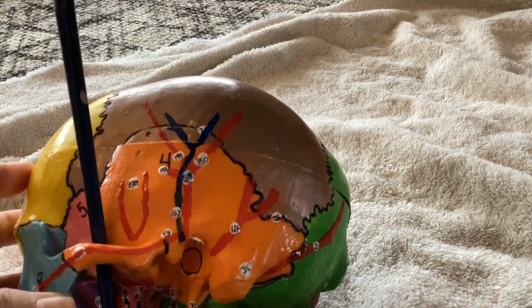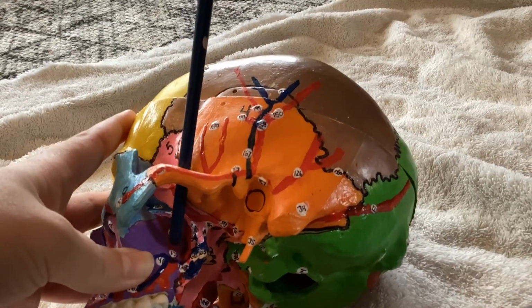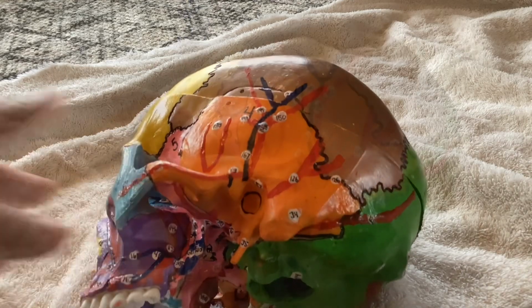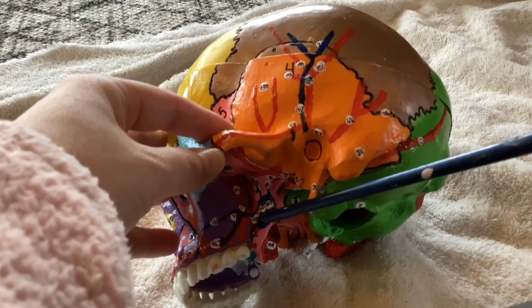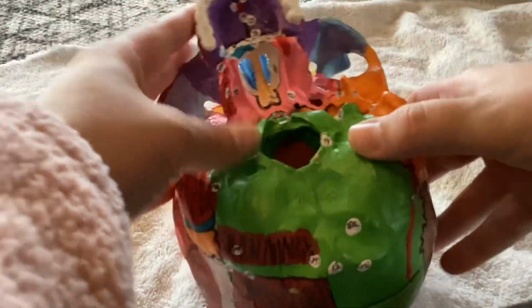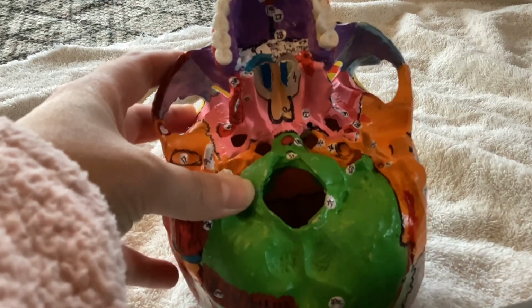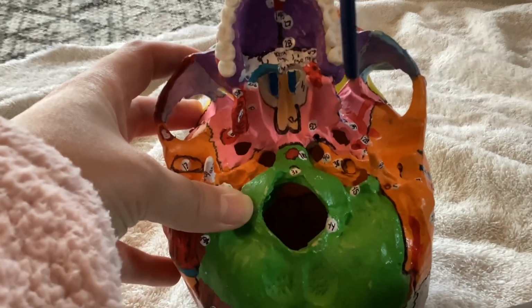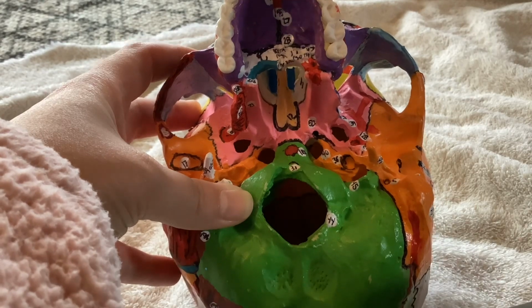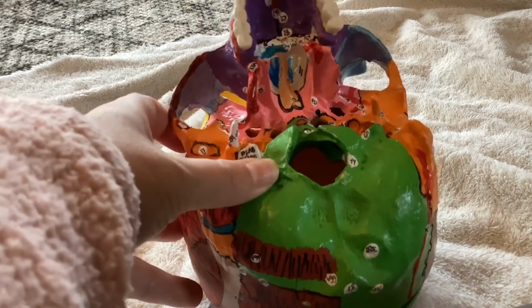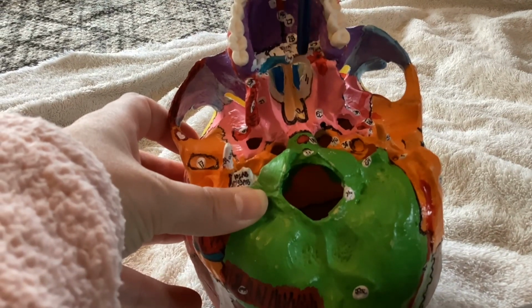137, the PSA artery. 138, the descending palatine artery. 139, the GP artery. And 140, the LP artery, seen right there.